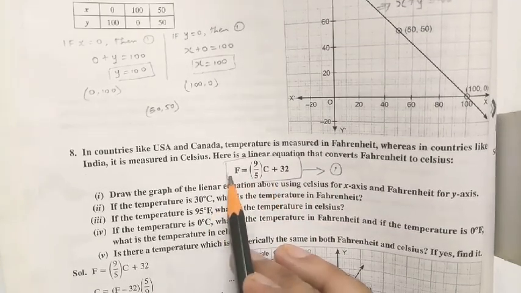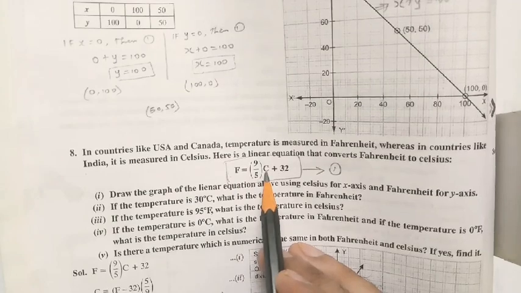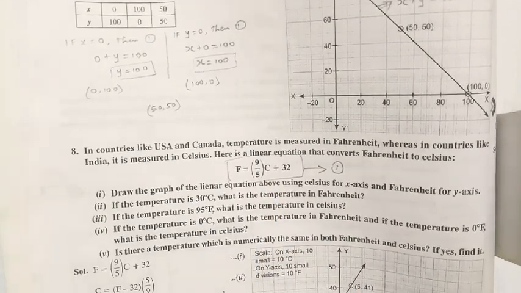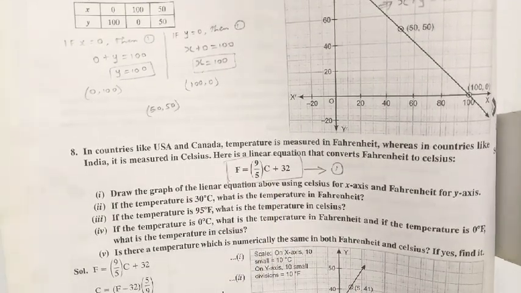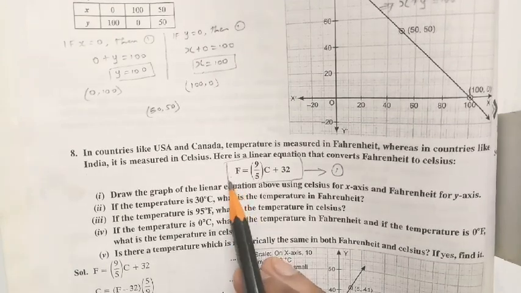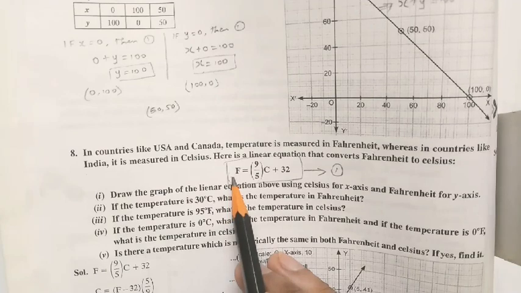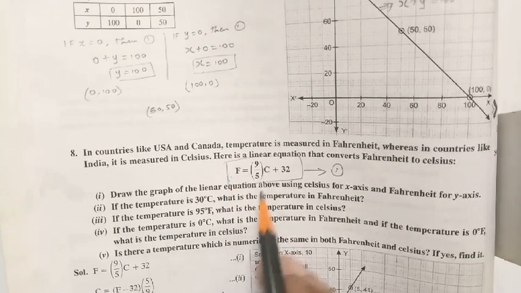F is nothing but Fahrenheit and C is nothing but Celsius, right? So usually how will we form an equation? We will form a linear equation in 2 variables, X and Y. But here, how will the equation be? F and C, right? F is one variable, C is another variable. You have to consider that.